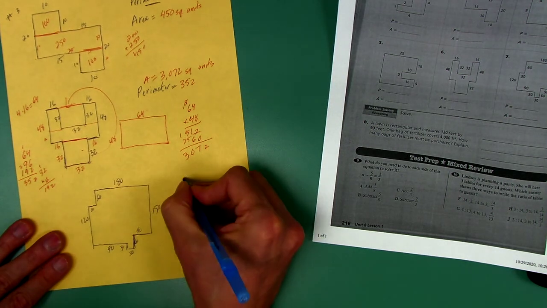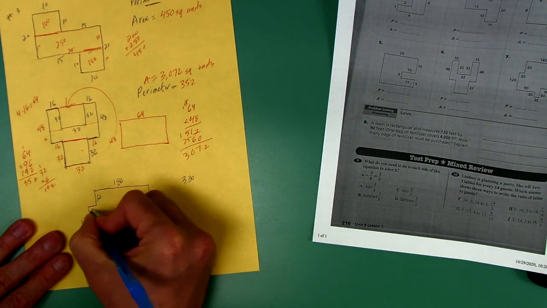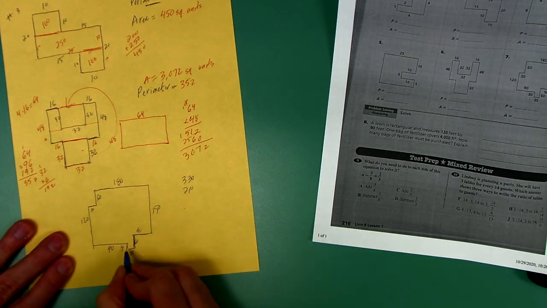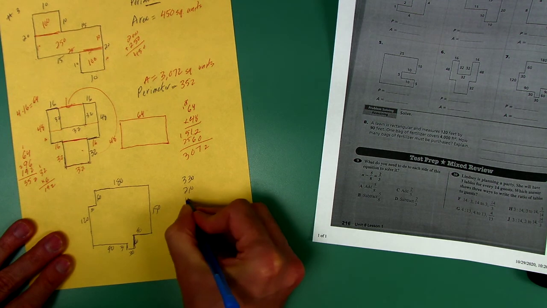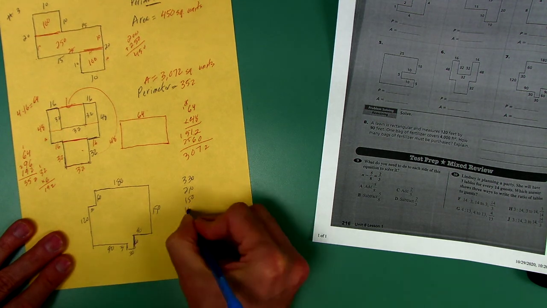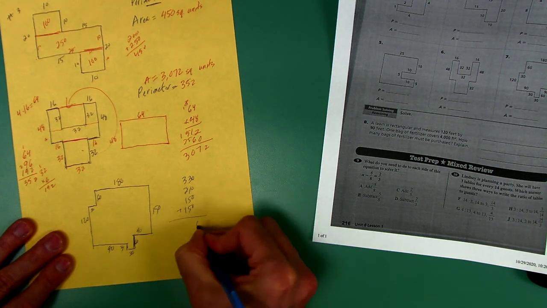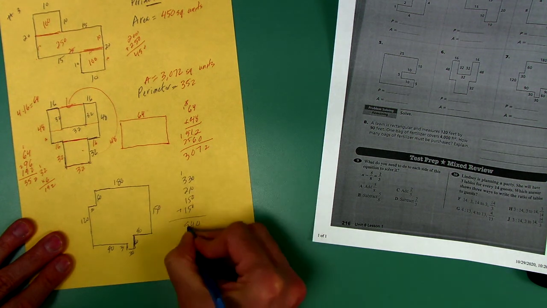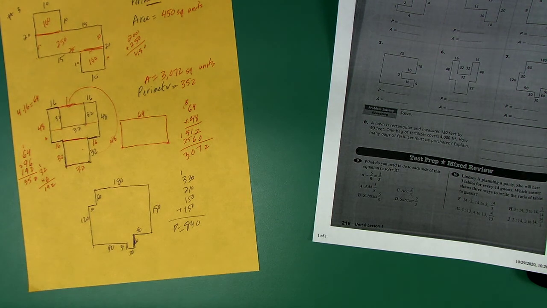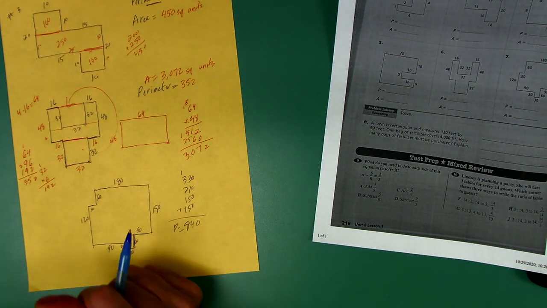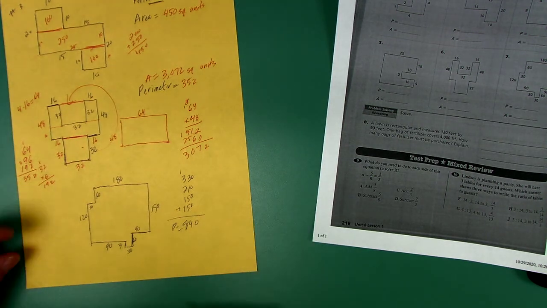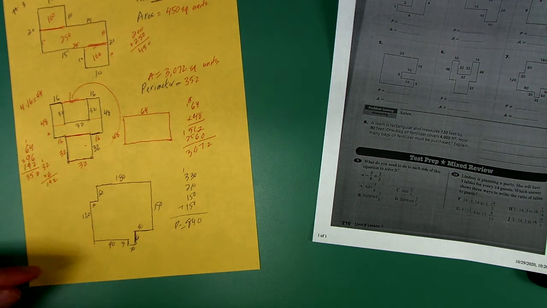180 and 150, that's 330. 90 and 120 is 210. 90 and 30 and 30, that's 150. 60 and 90 is 150. Add all these up. 4, 10, 14, 4, 6, 840 is what I get for the perimeter. Now again, I'm not going to double check because this is sort of a late addition, and I don't have time. Hopefully you double check that and it adds up. I would normally go ahead and double check.